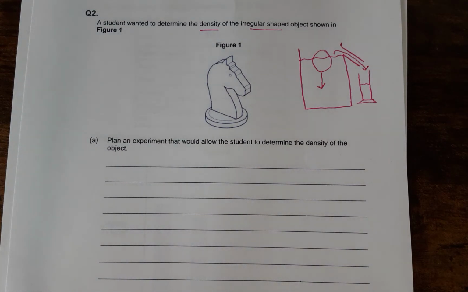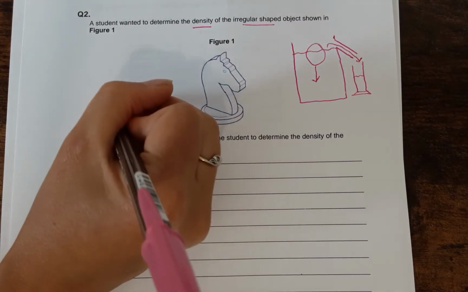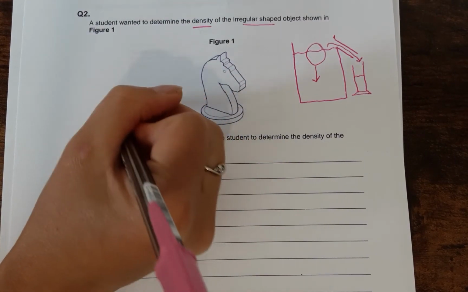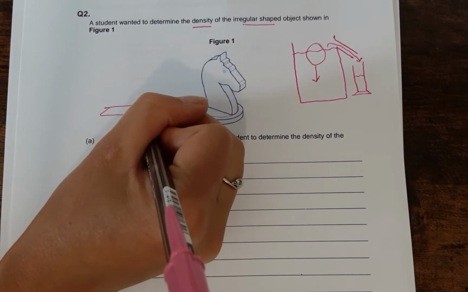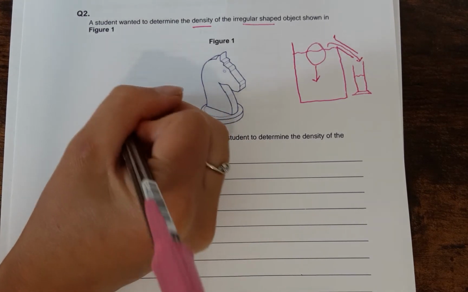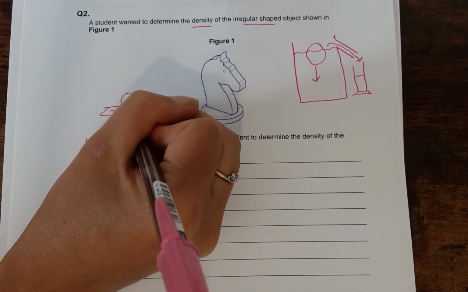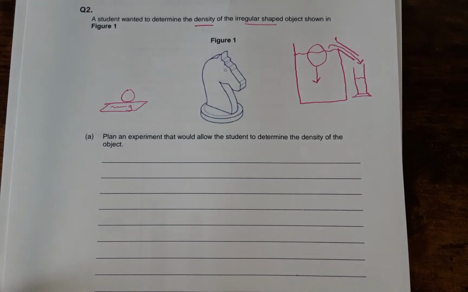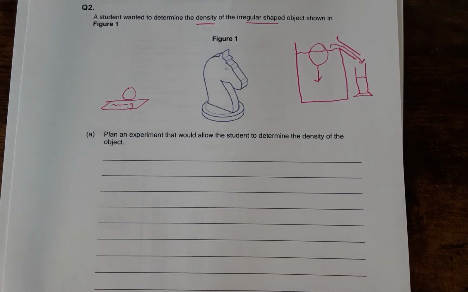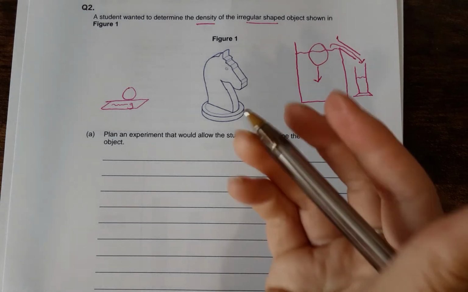The other thing that we need to work out density is mass. So in your experiment, you would have had a top pan balance and you would have put your object on the balance and then you would have got a mass recorded in grams. Okay? So the first thing we're going to do is show the examiner that we know what the equation for density is and we know how to calculate it.